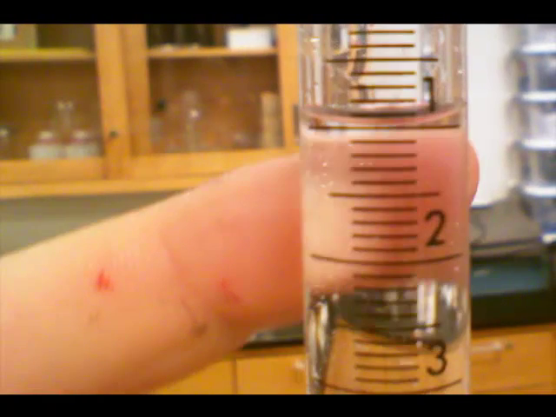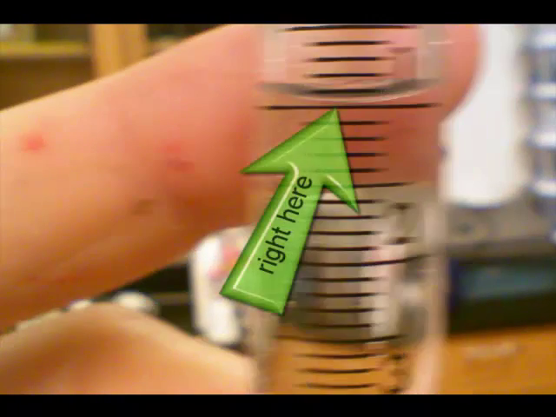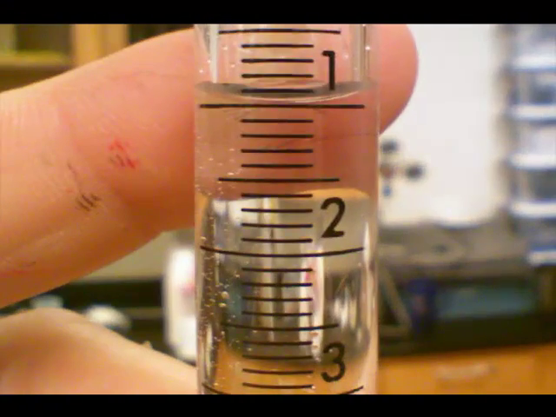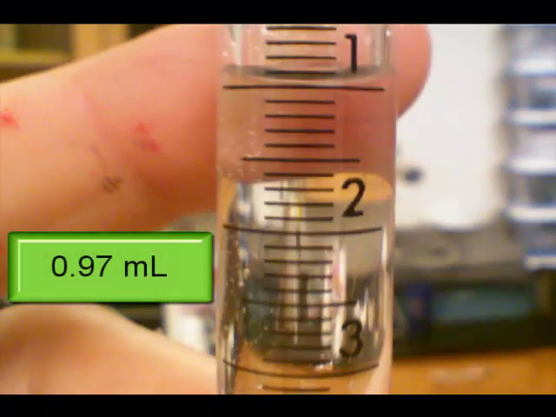A few things about reading these burettes. You want to read the bottom of the meniscus, for one thing, and the other thing is the numbers get bigger as you go down because we're measuring how much has gone out. So this looks like it's not quite 1. I'm going to call it 0.97 milliliters. That's my starting volume measurement, and I'll make a note of that.